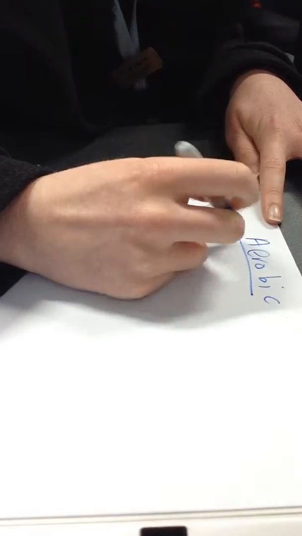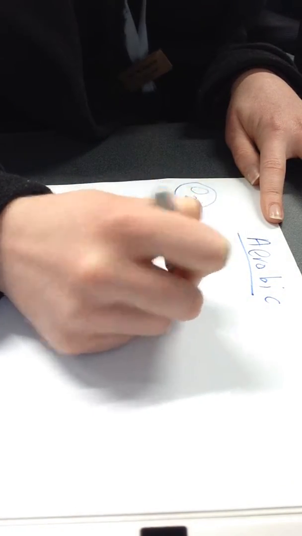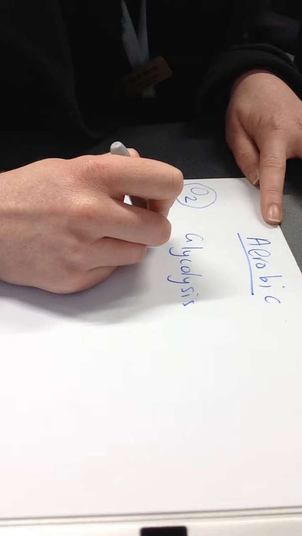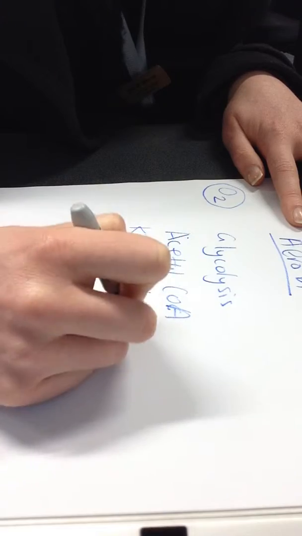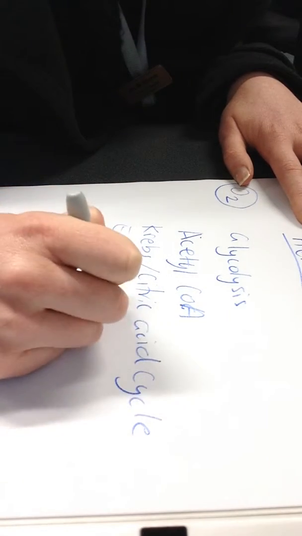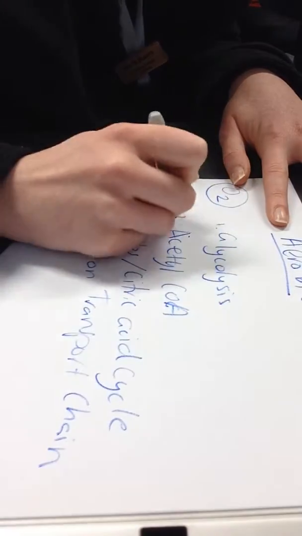Basically there are 4 different stages to aerobic respiration. We've got glycolysis, we've got acetyl-CoA, then we've got the Krebs / citric acid cycle, and then we've got the electron transport chain. Okay, 1, 2, 3, 4.